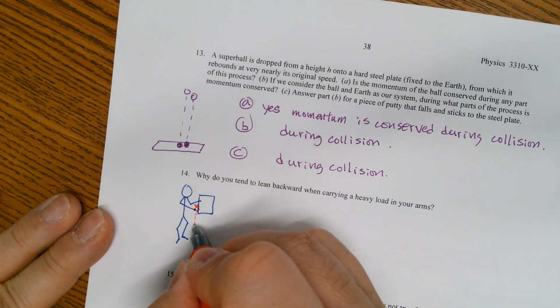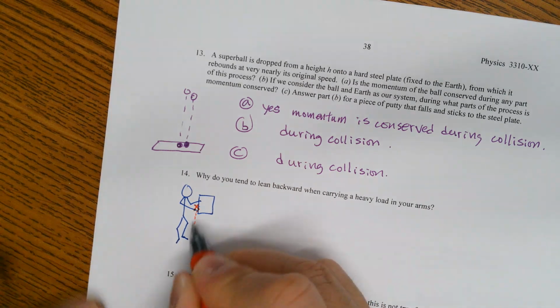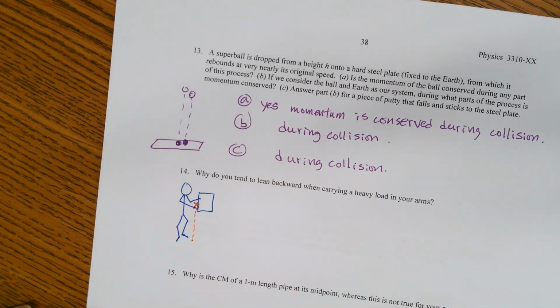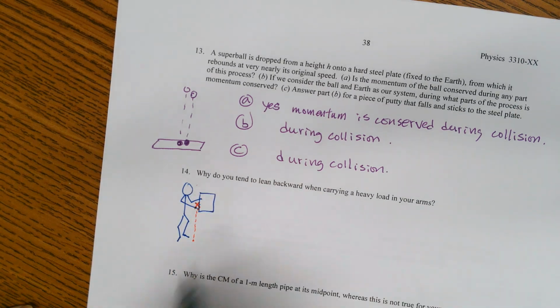And if the center of mass is beyond your toes, guess what happens? You're going to fall. I guarantee you, all right?